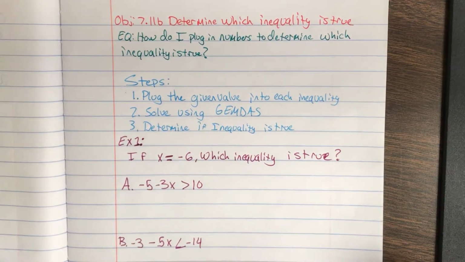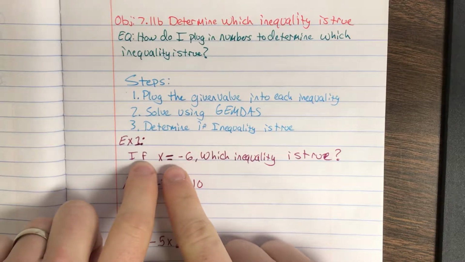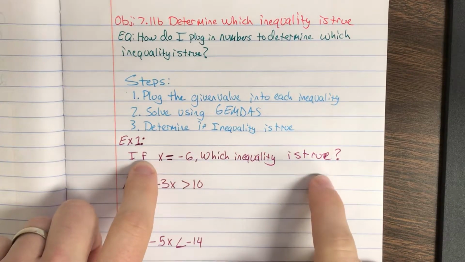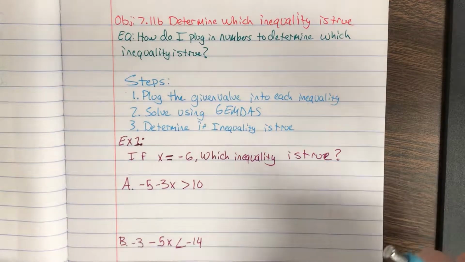This one's on determining which inequality is true. Oftentimes you're just given a problem like you see right here where it says if x equals -6, which inequality is true? So you're going to have to plug that -6 into A, B, C, and D to see which one is actually correct.